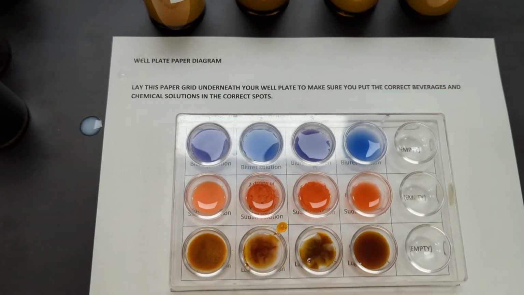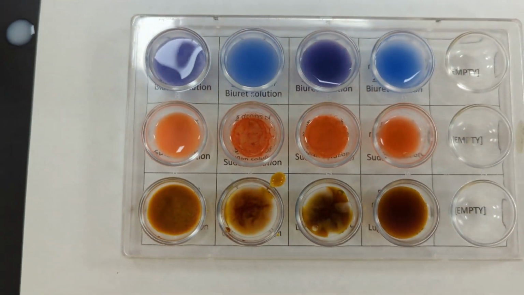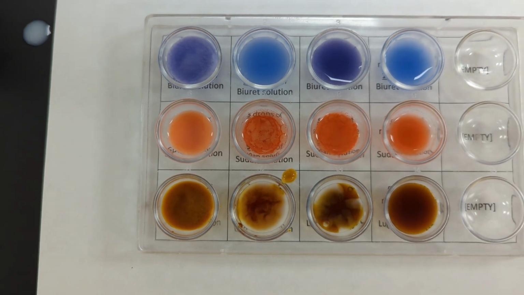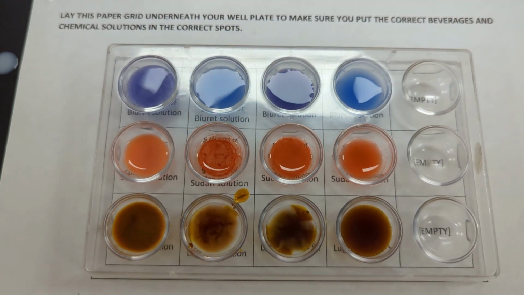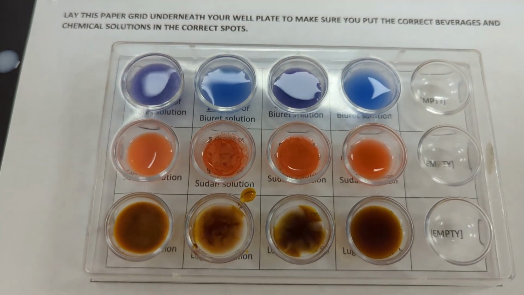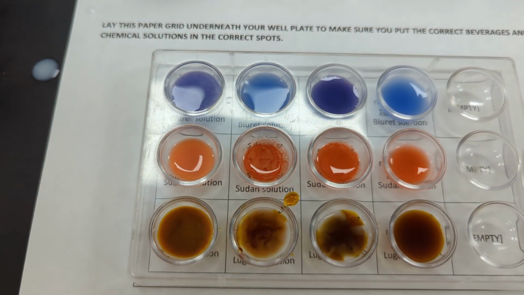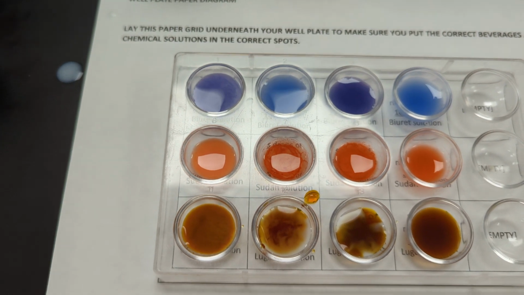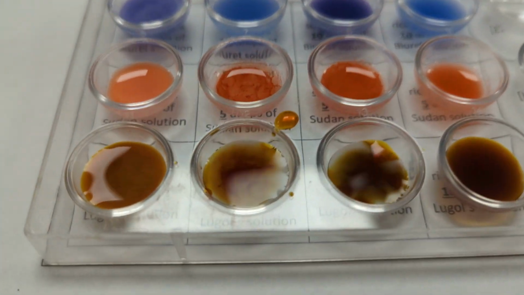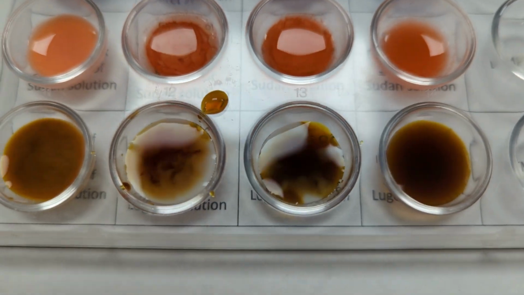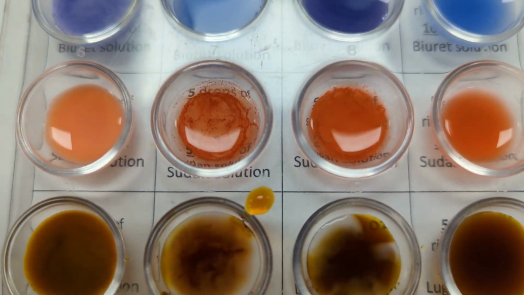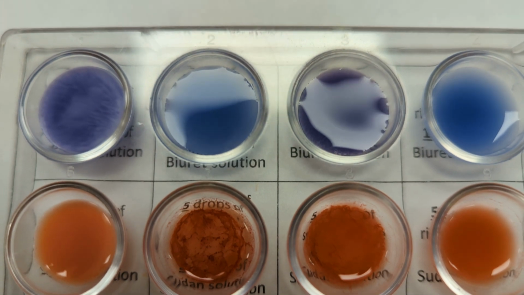And with Lugol's Solution, you want to see a color change of like an orange, a burnt orange. It's indicating the presence of complex carbs. So if you see any color change in that, make sure you notate the colors on your data table.